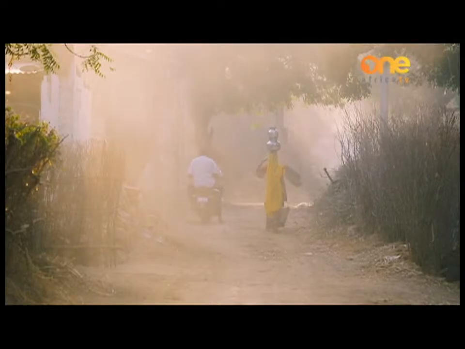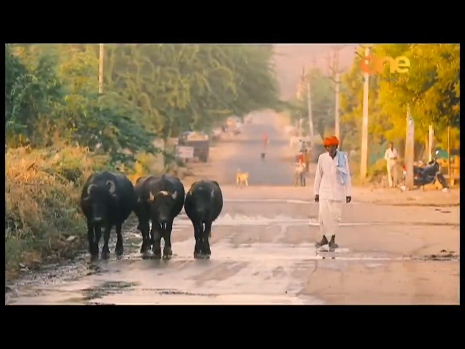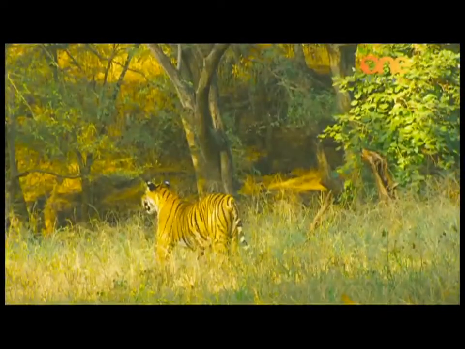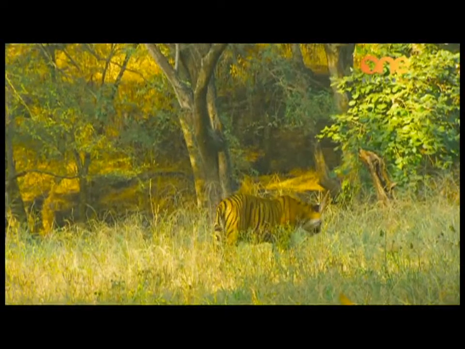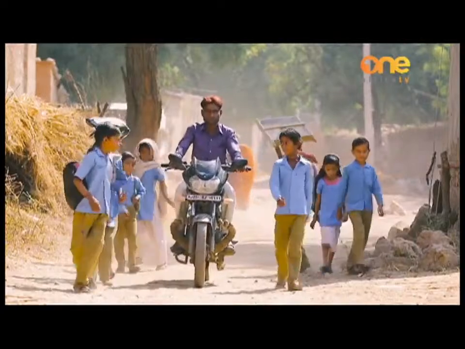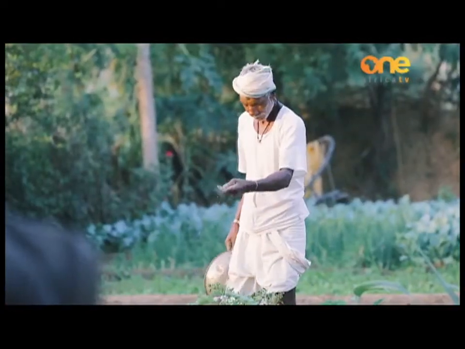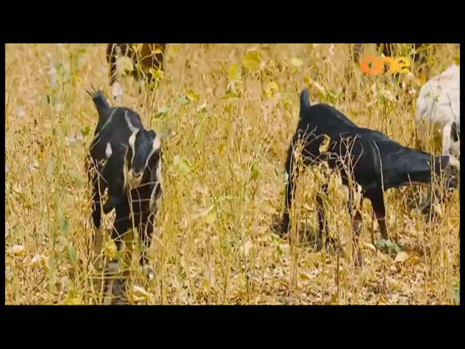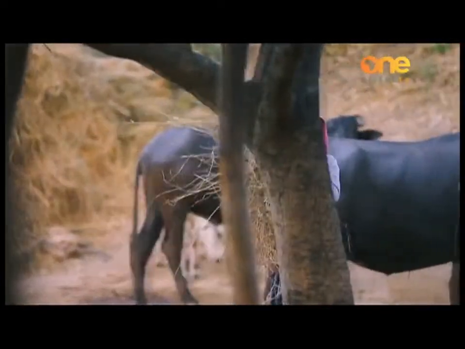The relationship between tigers and people has always been difficult, but now, with much less territory to roam, tigers often wander into human settlements. The conflict between the villagers and the tigers has always been there. And then the government tries to compensate. If a tiger kills a goat or a cow, they pay a certain amount to the villagers.